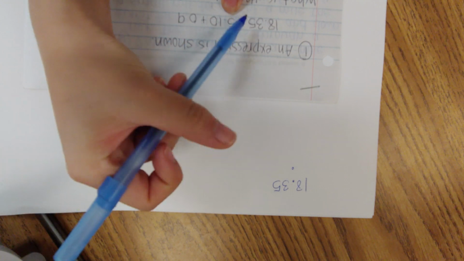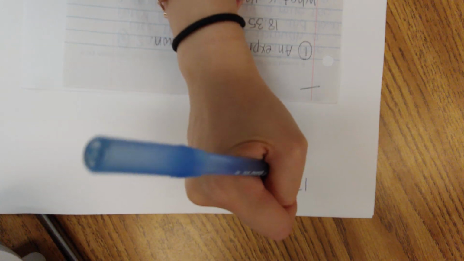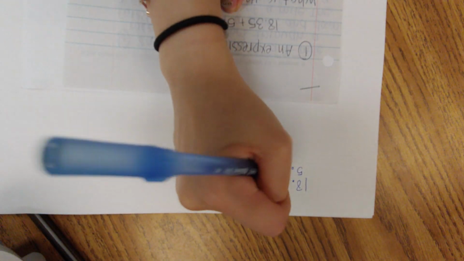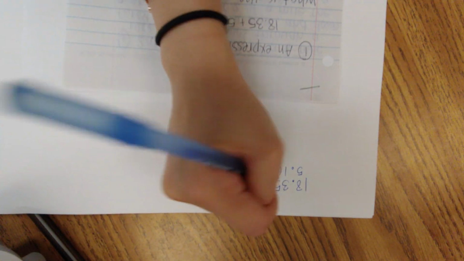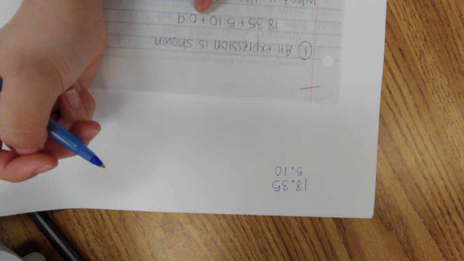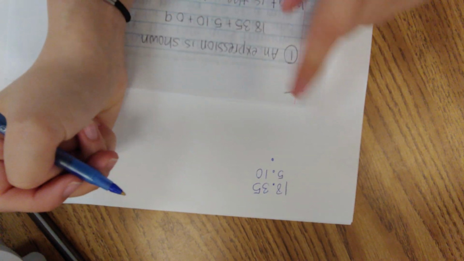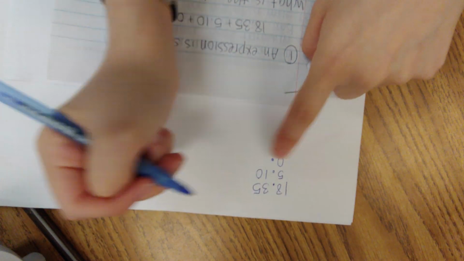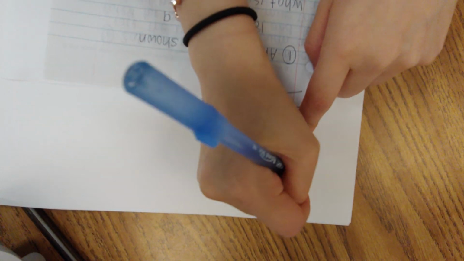Just to make sure that I align the decimals when I'm adding, I know that 5 has to be on the very left of the decimal, and the 1 is on the very right of the decimal, and then we have 0. And the last one is 0.9 or 9 tenths. Put the decimal down here. 0 is on the left of the decimal, and 9 is on the right.